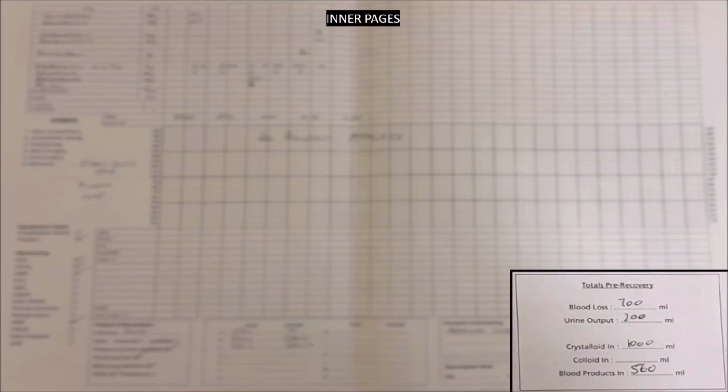Then we move on to where we usually give a rough idea of total fluid in, and often if they have a catheter, there will be an area for urine output where we will give an idea of how good their urine output's been and document that as well accordingly.